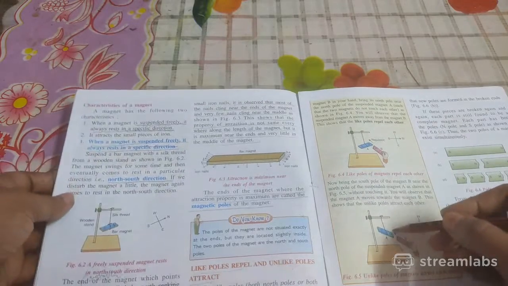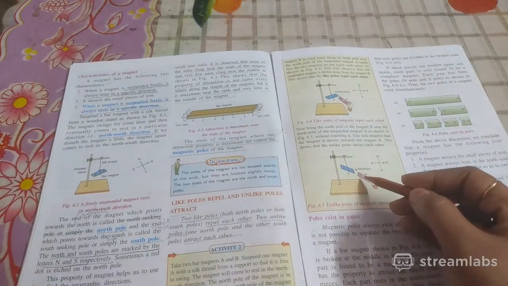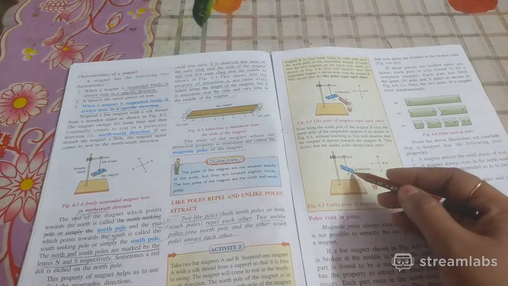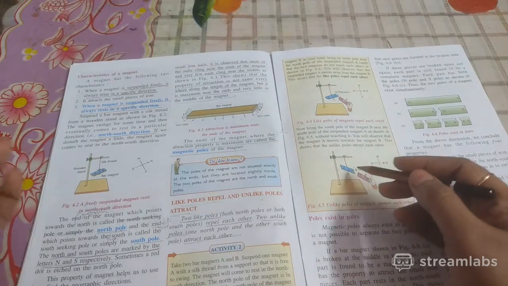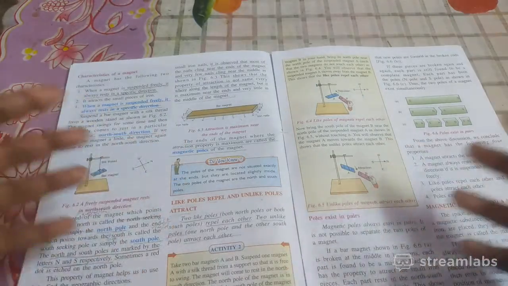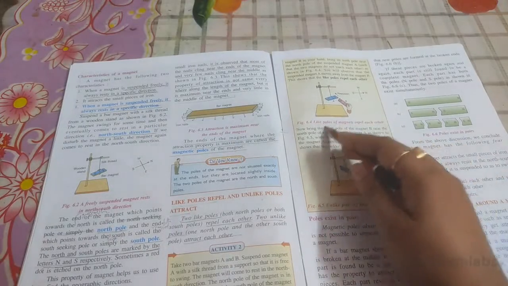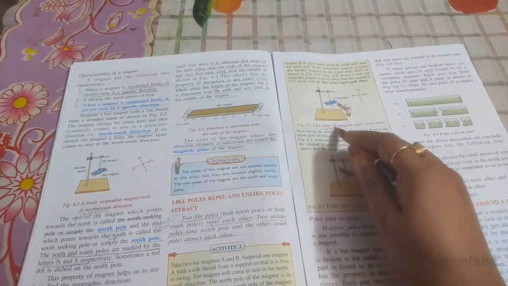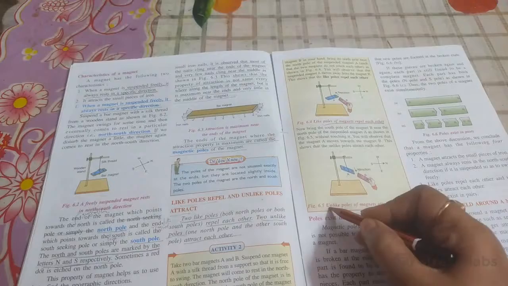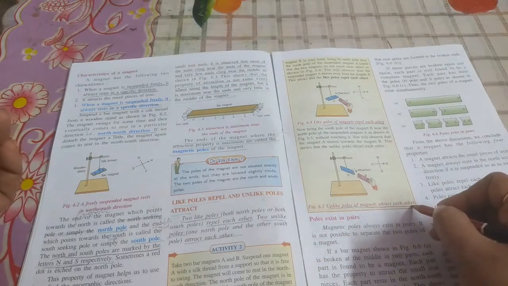But when the pole is changed, when you bring South Pole close to the North Pole, you will find that the attraction is there. Both the magnets want to come close to each other. So this indicates that like poles of magnet repel each other and unlike poles of magnet attract each other.